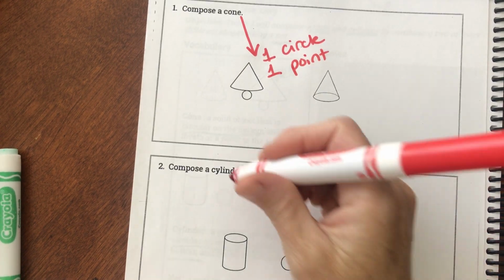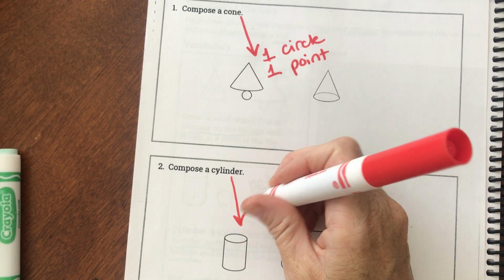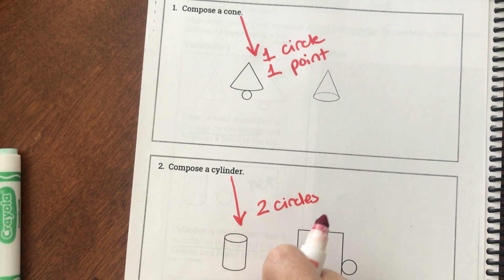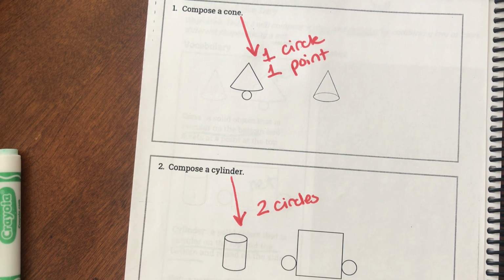And what does a cylinder have? What did my cylinder have? It has two circles. One on the top and one on the bottom. Okay, so today we were just learning about them. Tomorrow you'll be actually doing some practice with them.